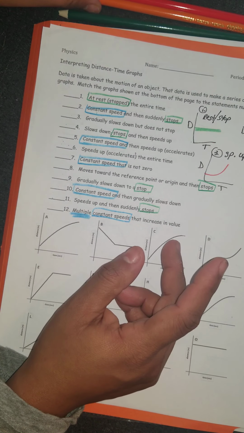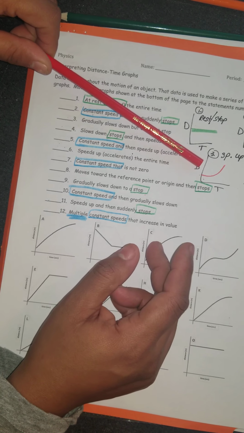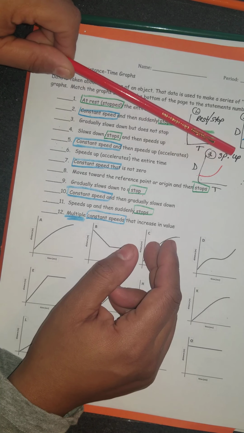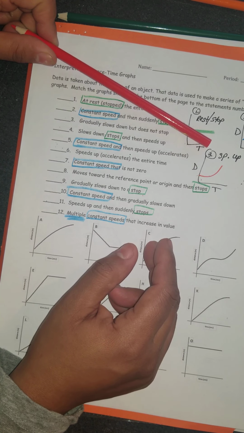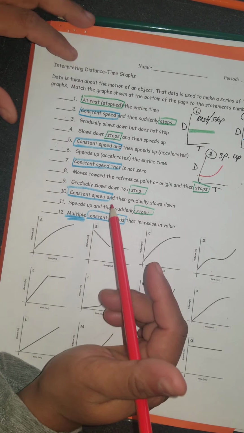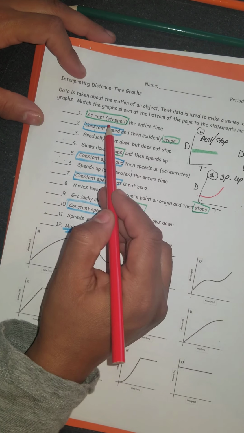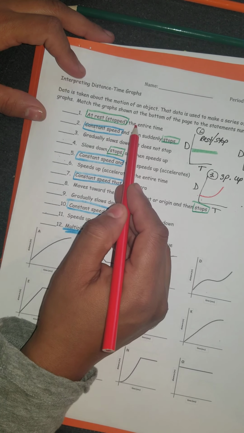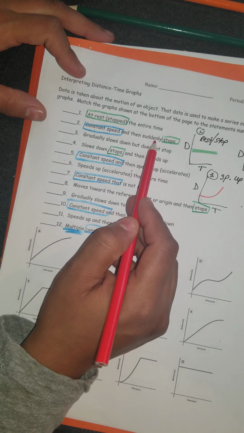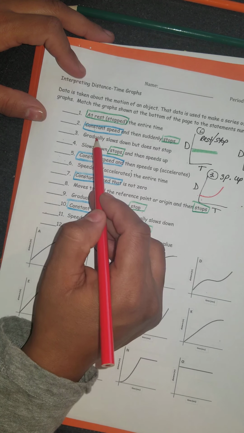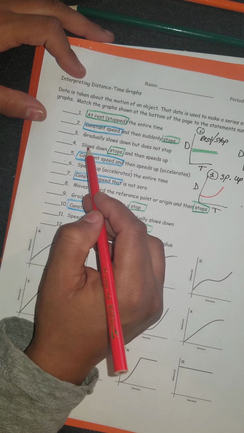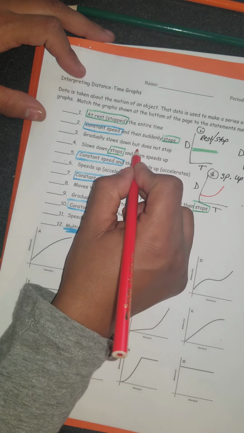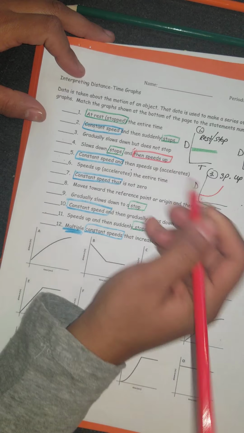Let's move the blue out of the way and let's go to our third one, which is red. Anytime we see the word speeding up, or what's another word other than speeding up? You're hitting the gas pedal, you're going to accelerate. Okay, so let's look at number 1. No. Number 2. No. Number 3, gradually slows down. Nope, I want to speed up.